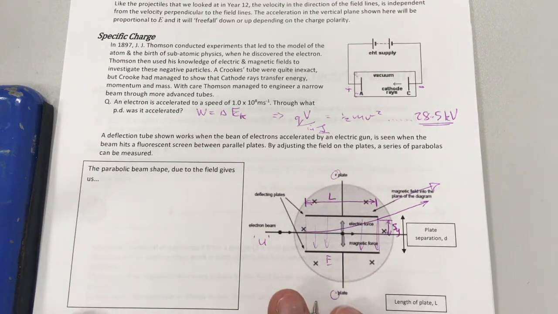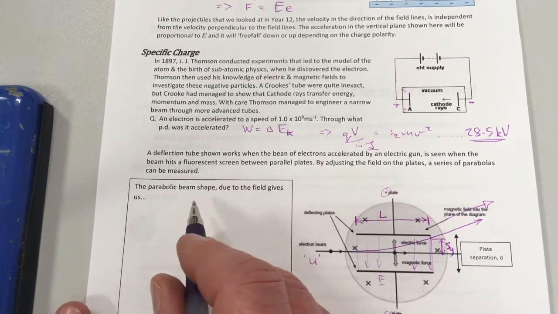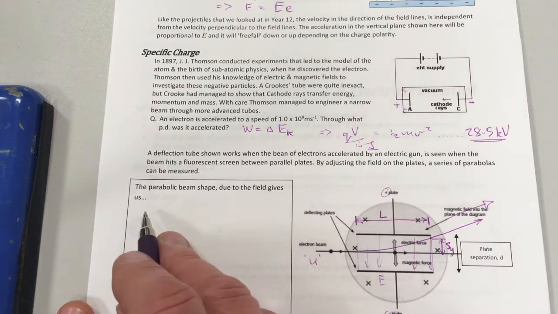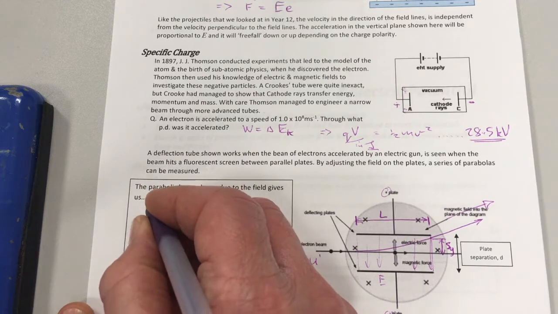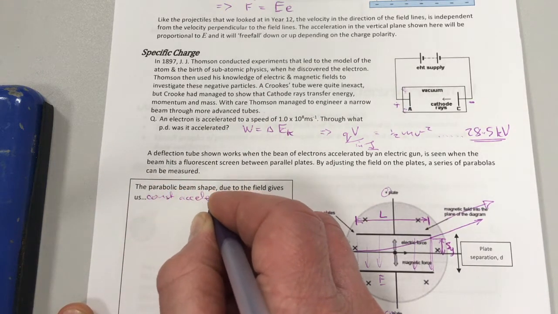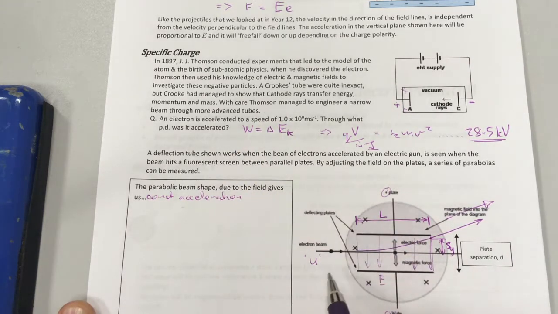So we know, because the force does not change its direction, that the field gives us linear acceleration, or constant acceleration, with that parabolic shape. I should say, how do we get this? The bit above says it will hit a screen. For us, we've actually got a fluorescent screen in the middle so you can see the curve. They just measured the curve when it hit something at the end, when it came out of the tube.